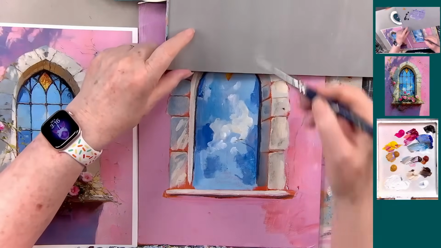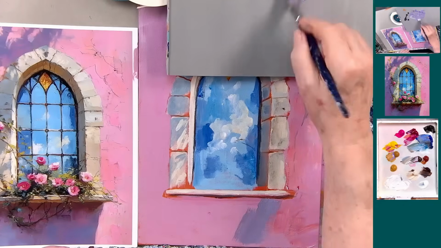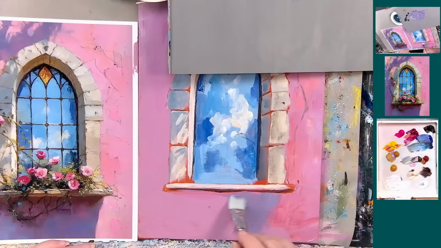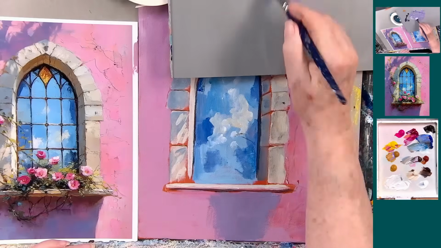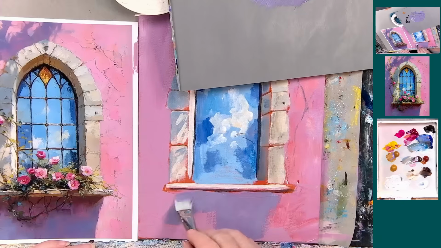So okay, under here like this, right at the edge of this thing, it is at an angle like this. So it doesn't go straight down. Just keep that in mind. But we're putting the shadow color here of the painting.